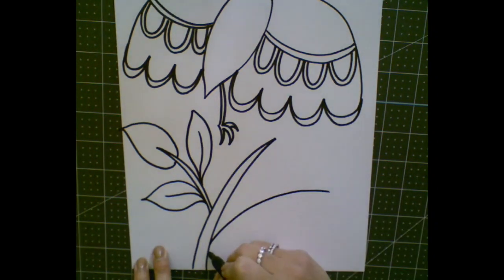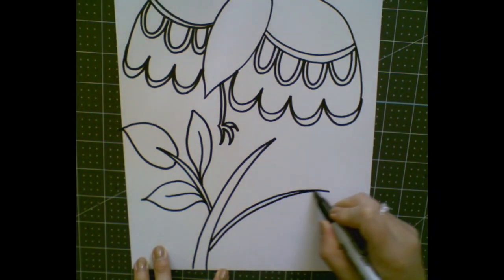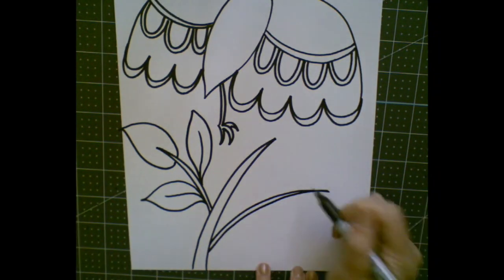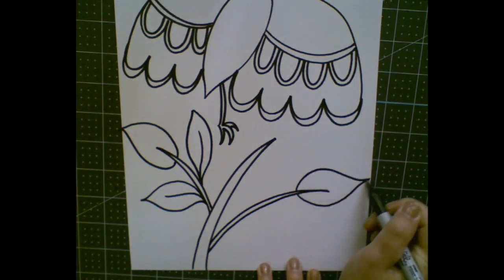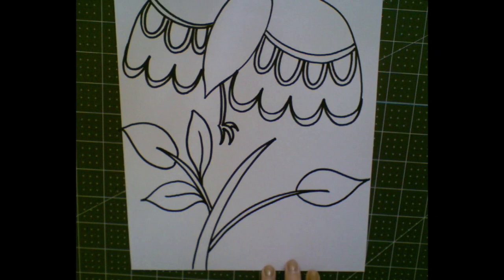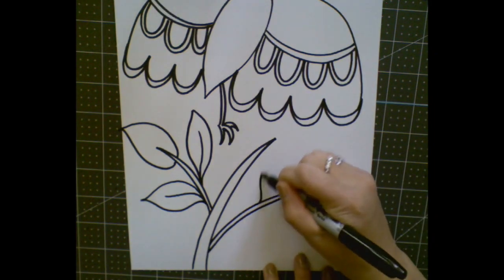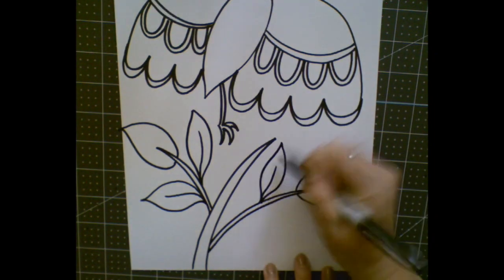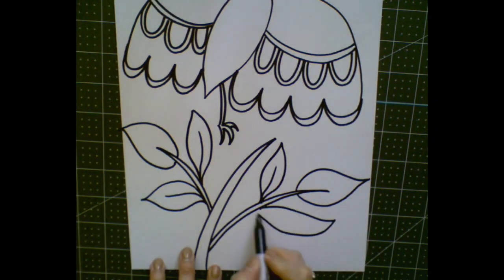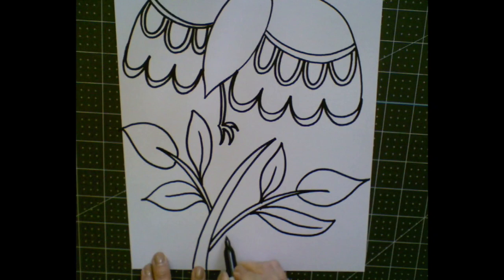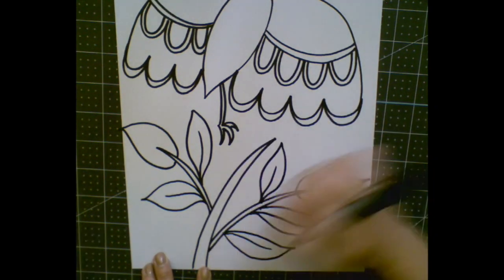Curved line, curved line, curved line, curved line. Curved lines with straight lines. However many leaves you want your tree to have is great with me.